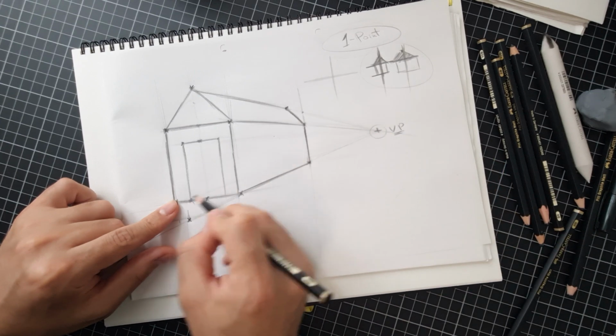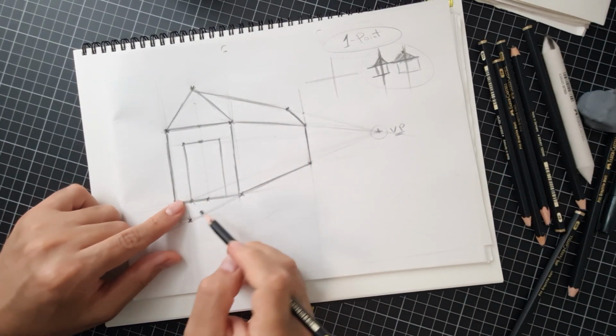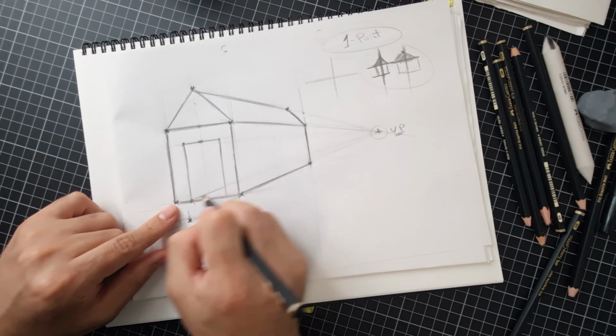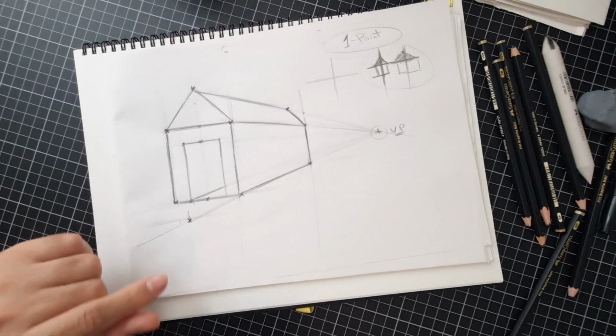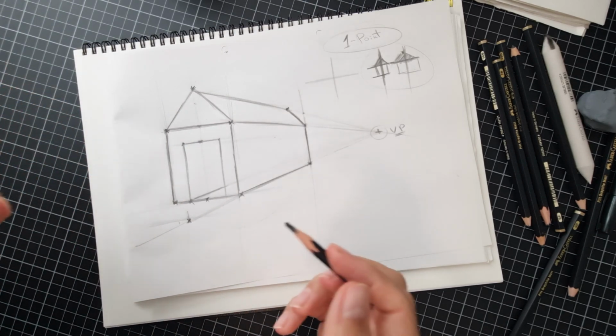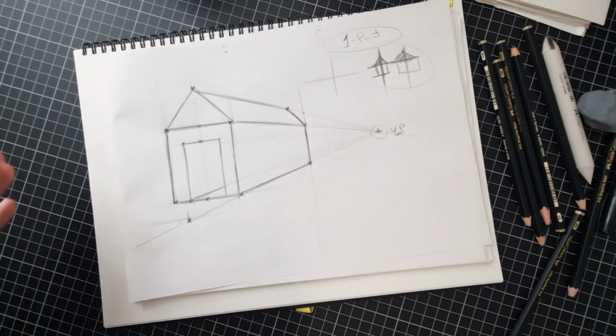Once you do that, you will see what we have now. It creates already the depth of the house as we are seeing it, like we are seeing it from outside to the inside.